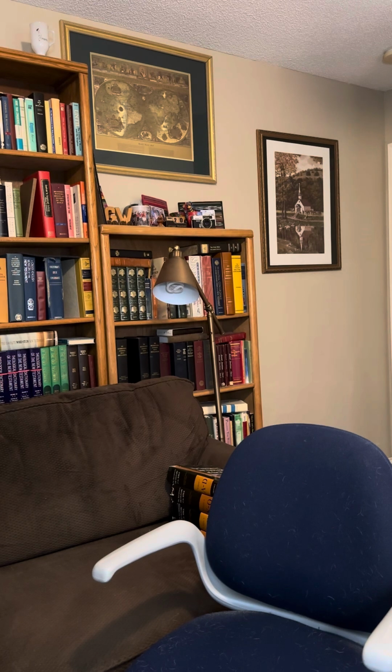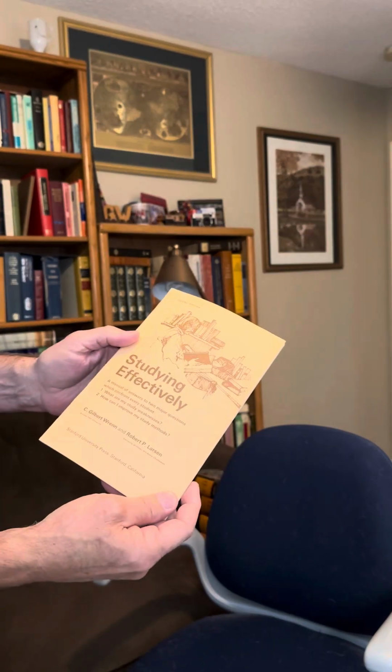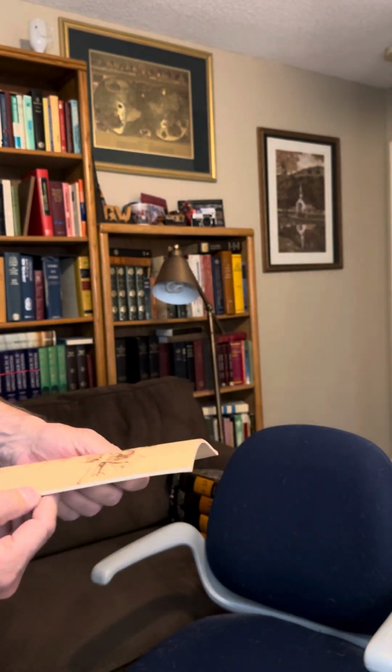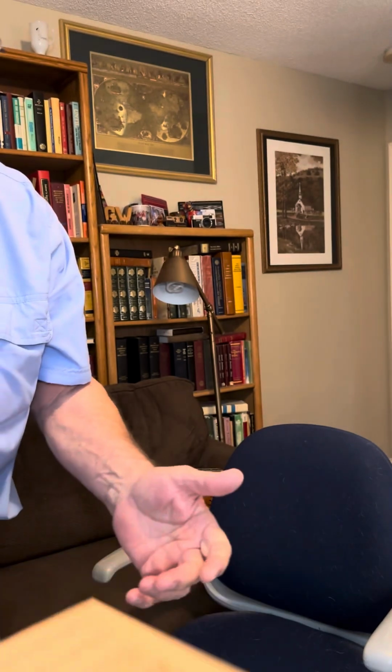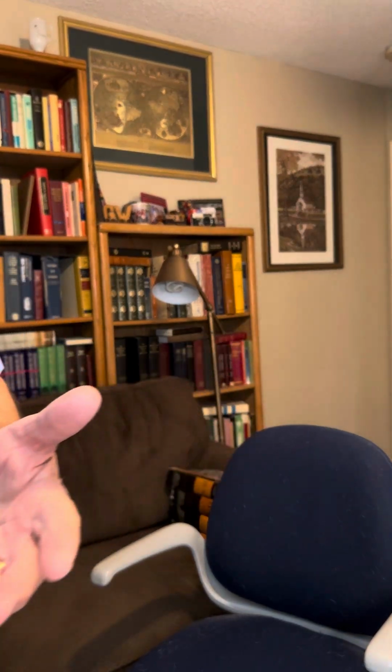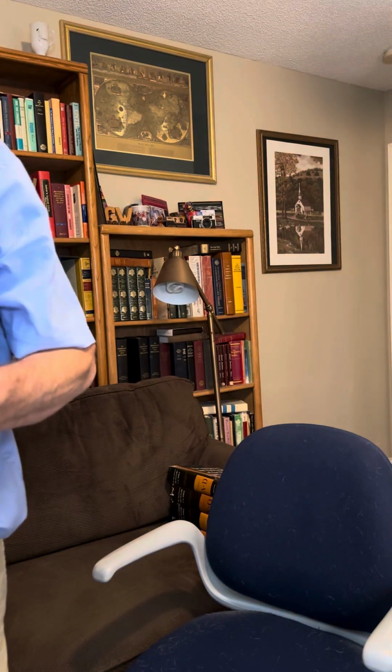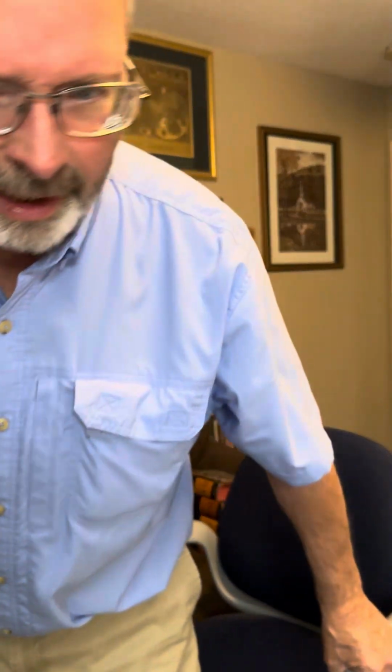Oh, a couple of other specialties real quick. Here's one that's called Studying Effectively. Again, it's by Wren and Larson, and it's got some very practical elements in it, how to study, general study, you might say. I've got some books on creation, evolution. I've got books on philosophy. Those have interest in various ways as you study and as you look at things. So my point is there are tools to help.